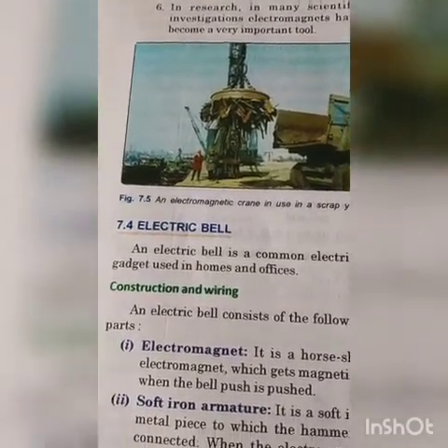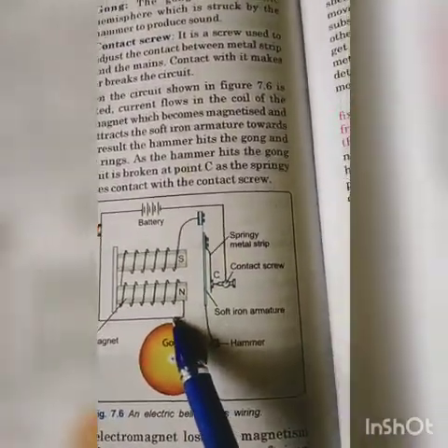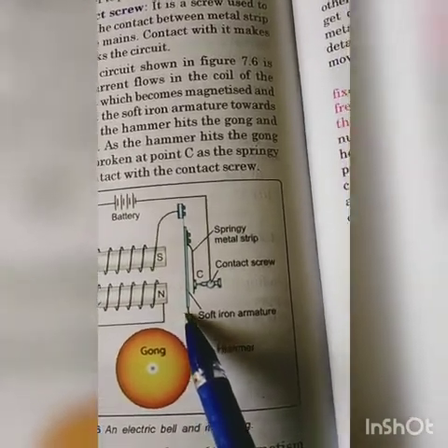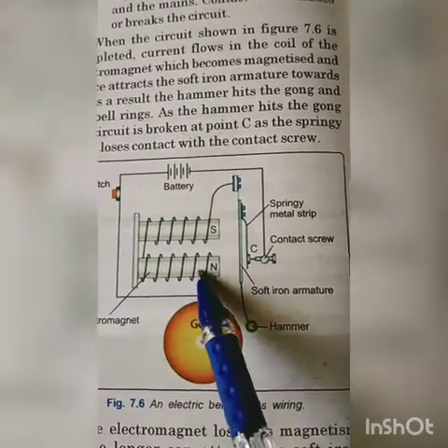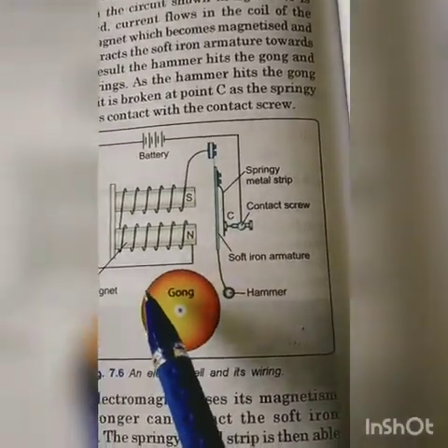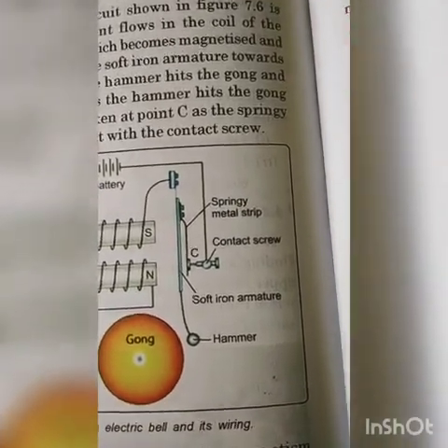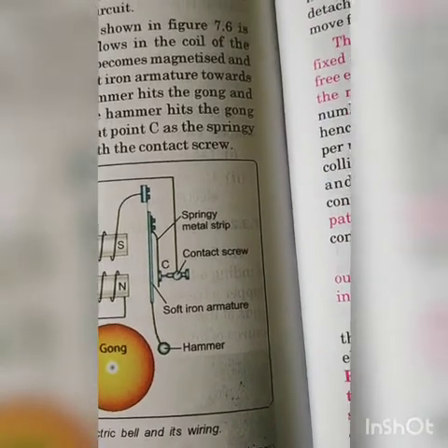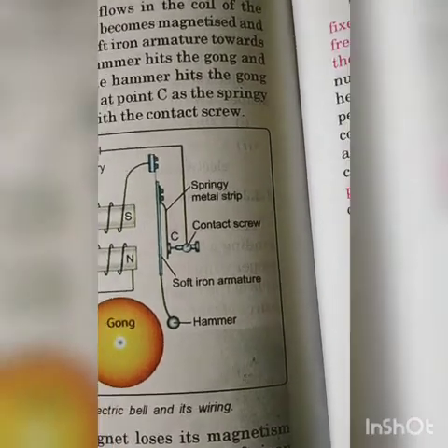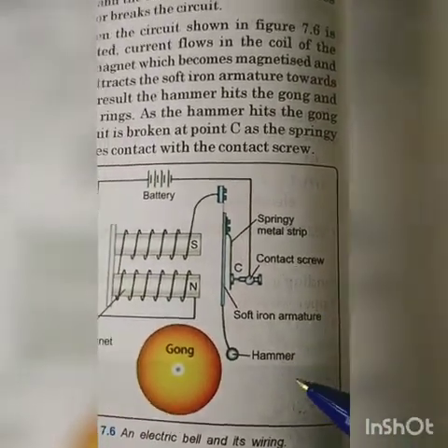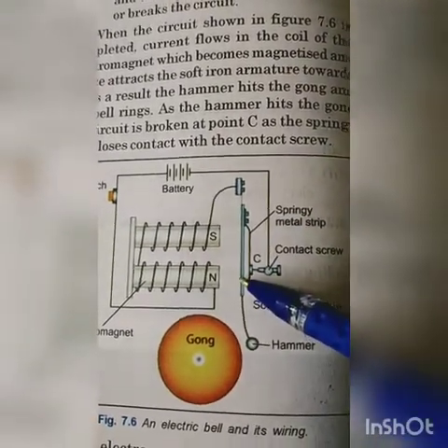Electric bell, you can see here in the picture, this is how an electric bell functions. So its construction is there. This is the electromagnet here, you can see, and the armature, the soft iron armature.